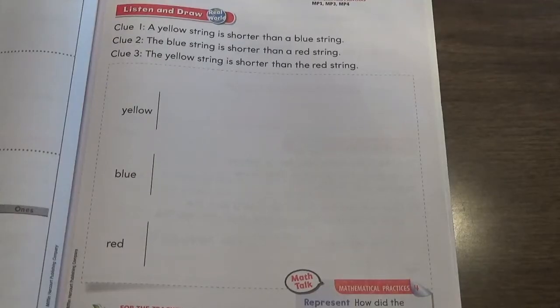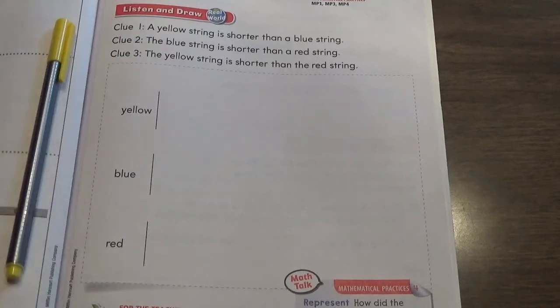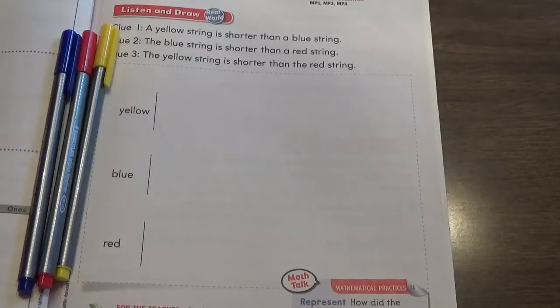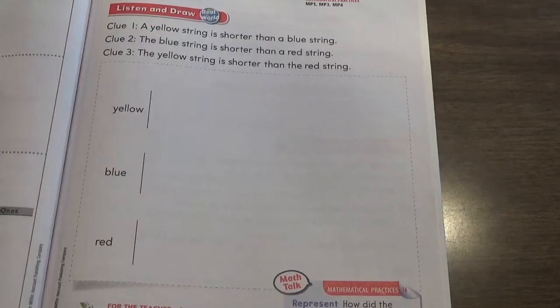So in order to complete this, we've been given 3 different clues. And they're asking us to draw a yellow string, a red string, and a blue string. So I've got my 3 markers here. If you just want to draw it with a pencil, that's totally fine as well. So the first thing we see is a yellow string is shorter than a blue string. The next clue is the blue string is shorter than a red string. And clue number 3 is the yellow string is shorter than the red string.